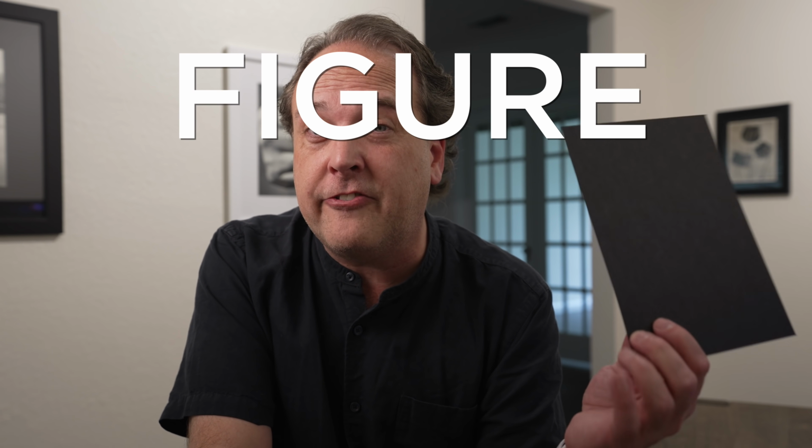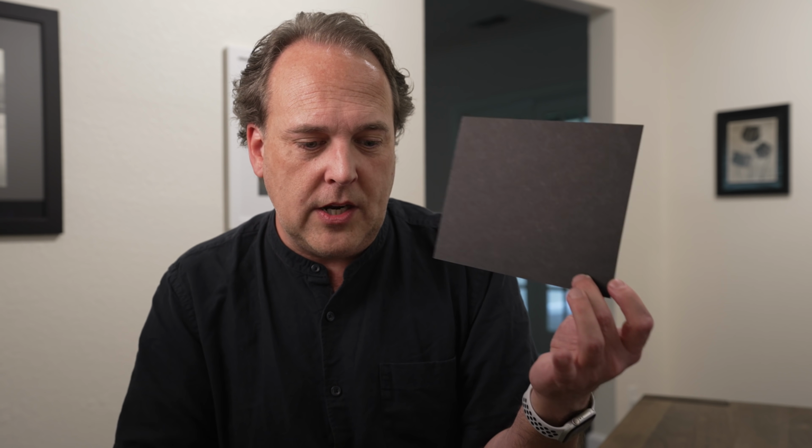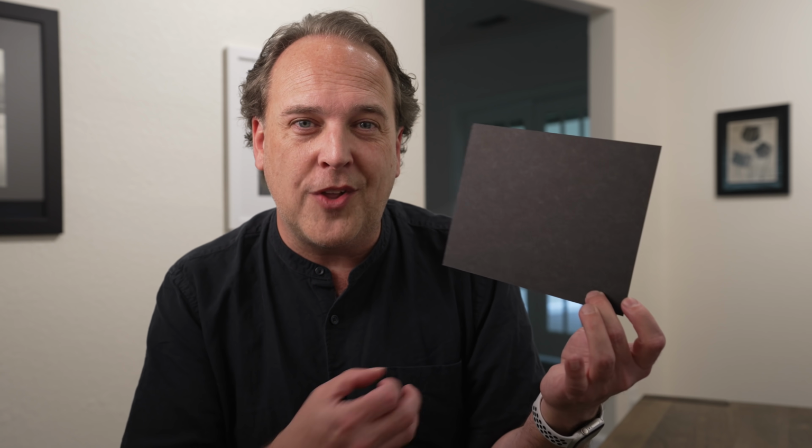So what we are going to work with is what we call figure-ground relationships. What does that mean? What is a figure? What is a ground? Well, let's start with the ground. This is the ground. Think of this as your sensor on your camera. It's a blank canvas. There's nothing on it. And what we're going to do is put things on it, and experiment with what those relationships and possibilities are.